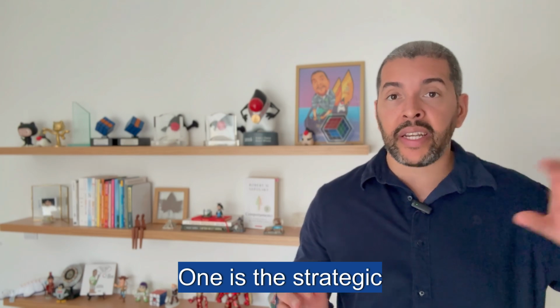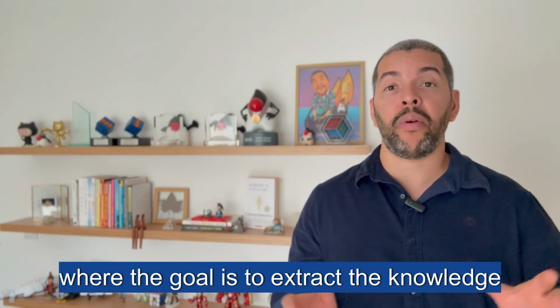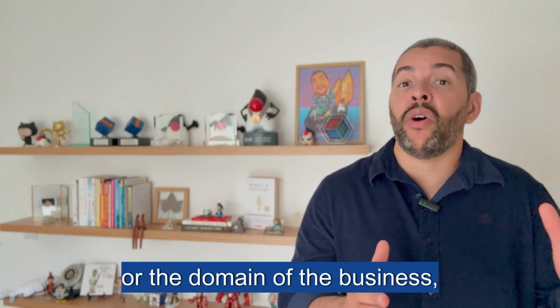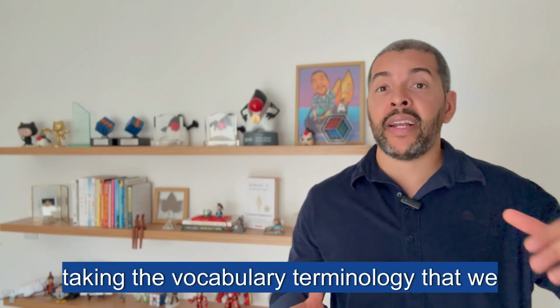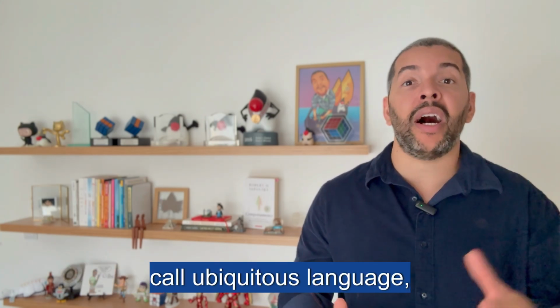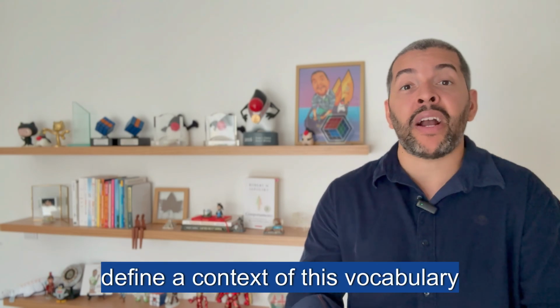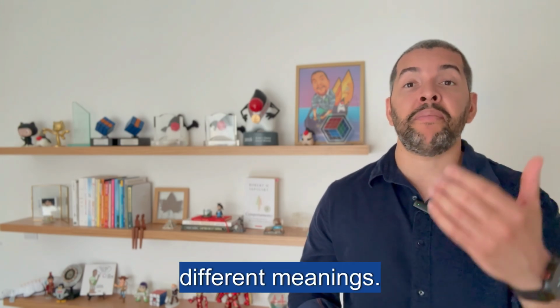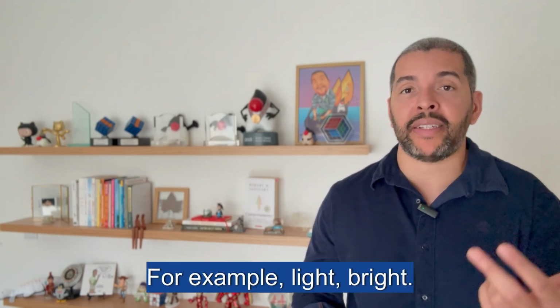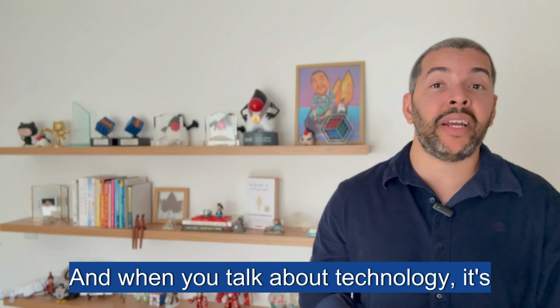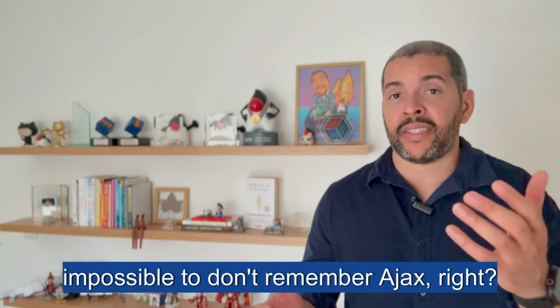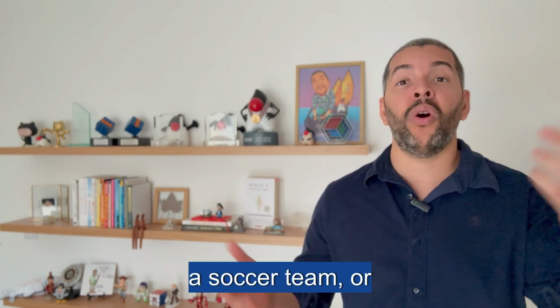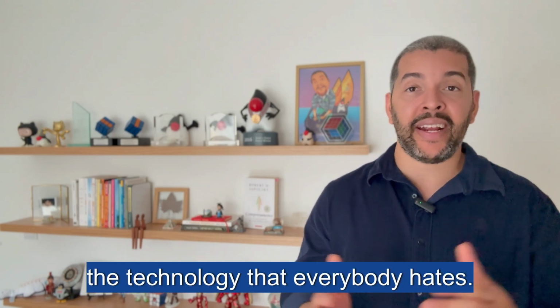One is the strategic layer, where the goal is to extract the knowledge or the domain of the business, taking the vocabulary terminology that we call ubiquitous language, and define a context of this vocabulary, that's a bounded context. Remember, one word can have different meanings. For example, light, bright. And when we talk about technology, it's impossible not to remember Ajax, right? Ajax can be a clean product, a soccer team, or the technology that everybody hates.